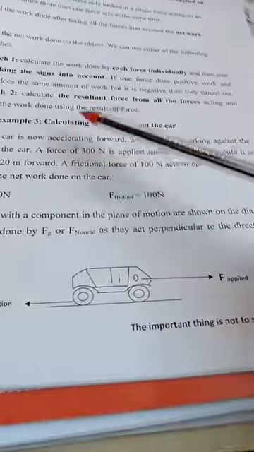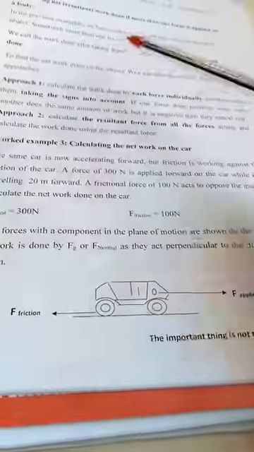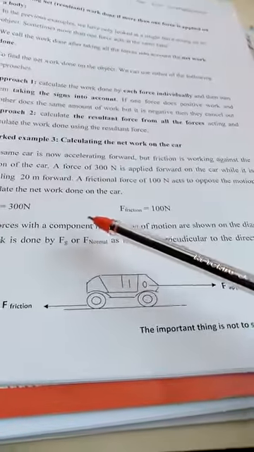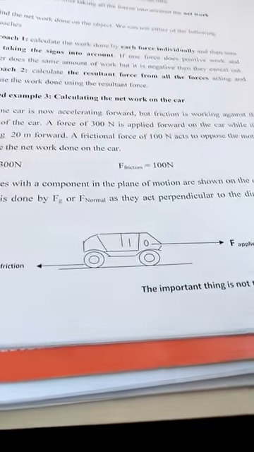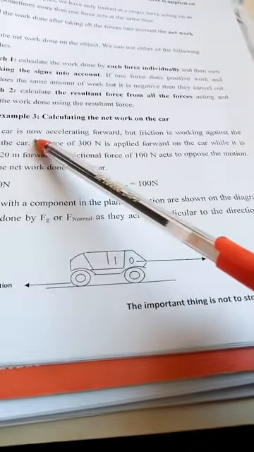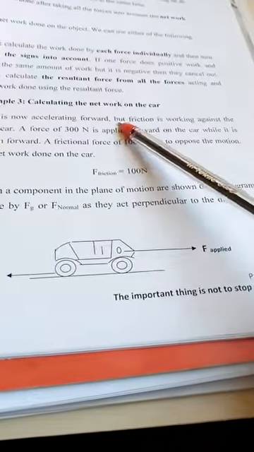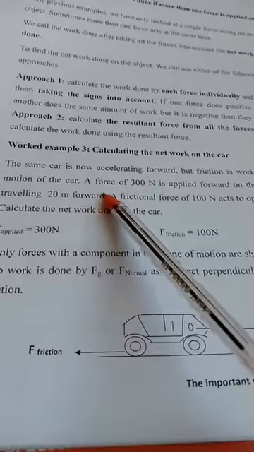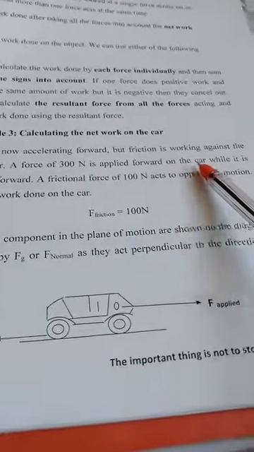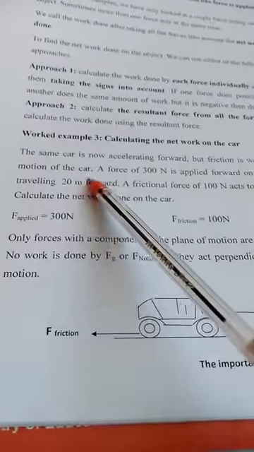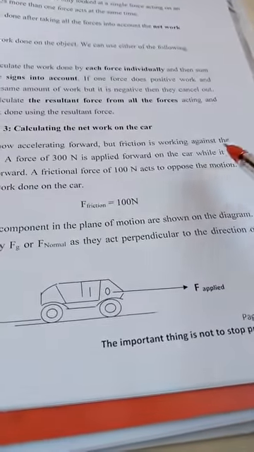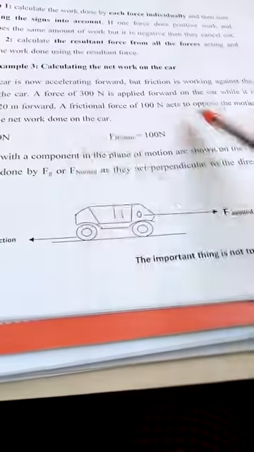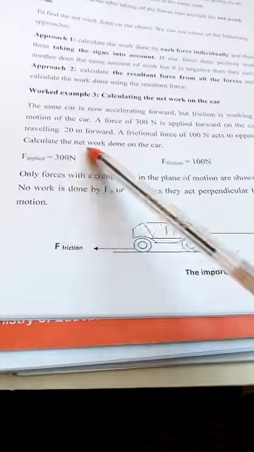Look, a simple example. The first and the second examples merged together. The same car, which was in example 1 and example 2, remember, is now accelerating forward, but a friction is working against the motion of the car. A force of 300 Newton is applied forward on the car, traveling 20 meters forward. A frictional force of 100 Newton acts opposite to the motion of the body. Then it says calculate the net work done.